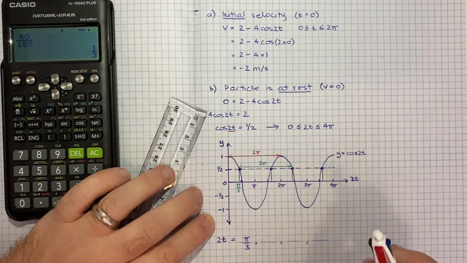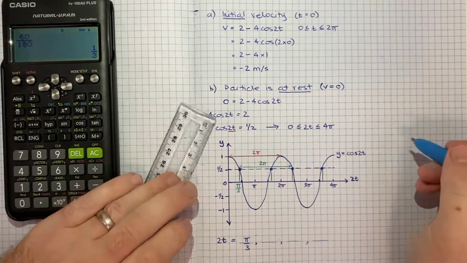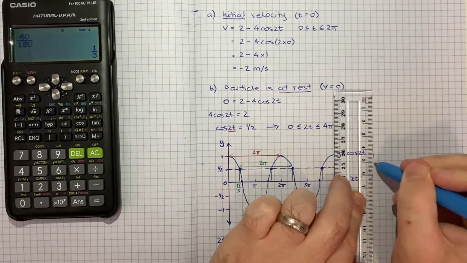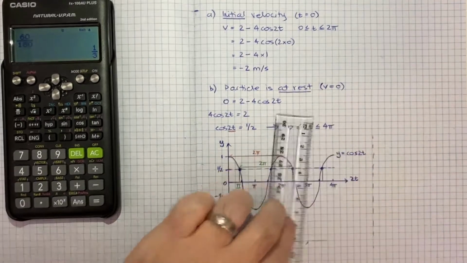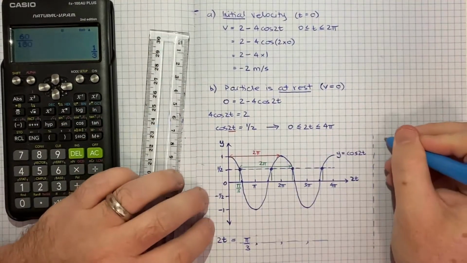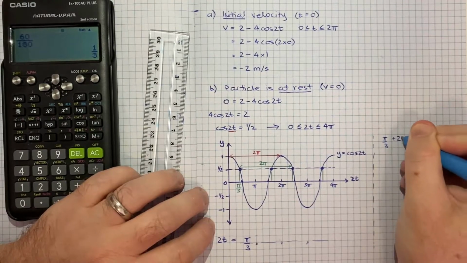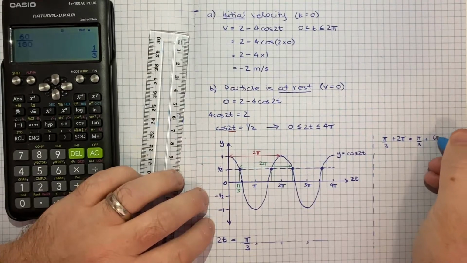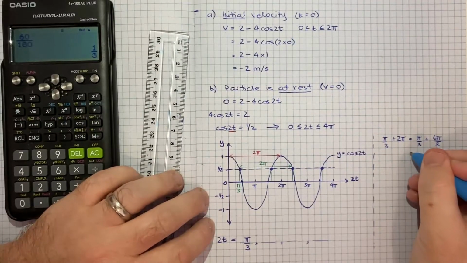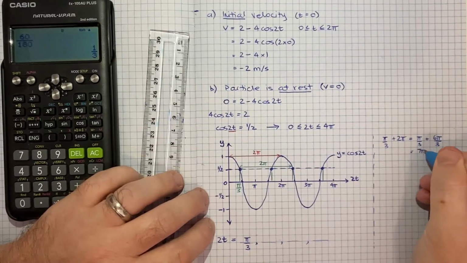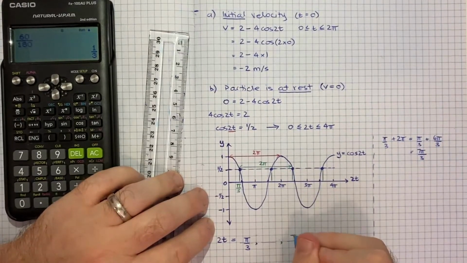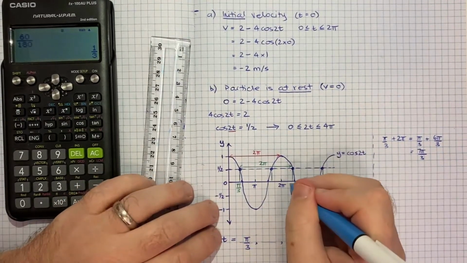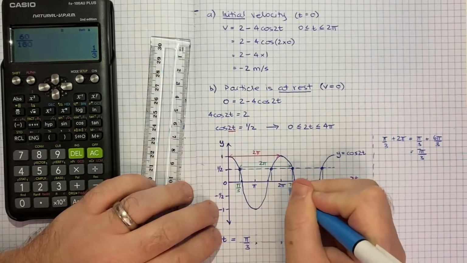So if I just use this section over here for rough working, what we'll get is pi on 3 plus 2 pi is equal to pi on 3 plus 6 pi on 3. And that gives us 1 plus 6 is 7 pi on 3. So I know my third solution will be 7 pi on 3. And that's this point here, 7 pi on 3.